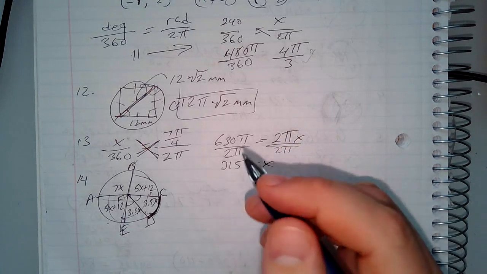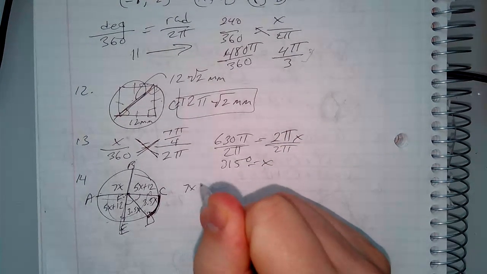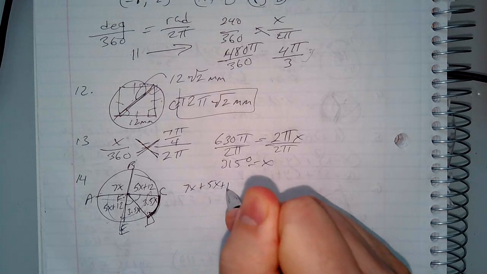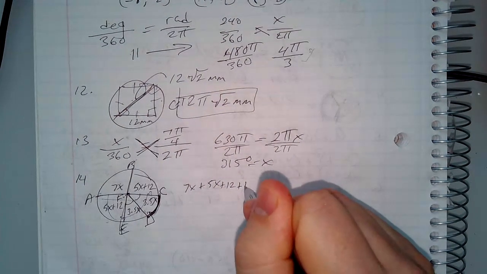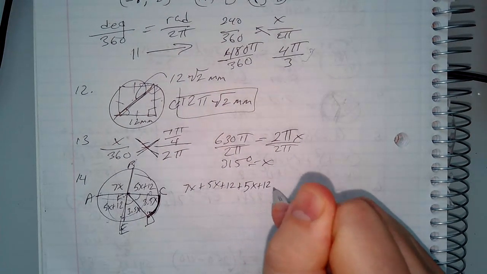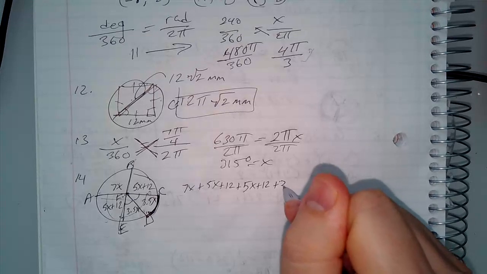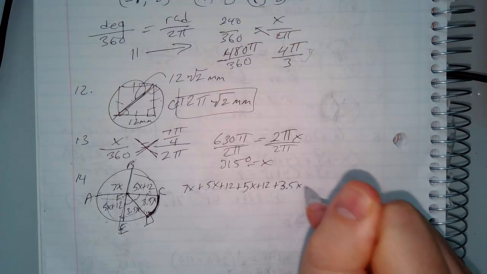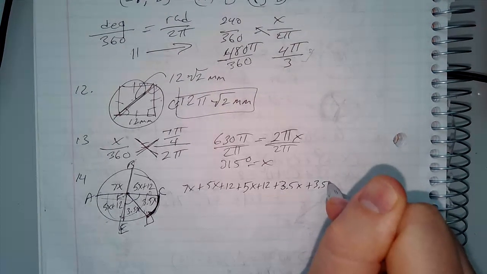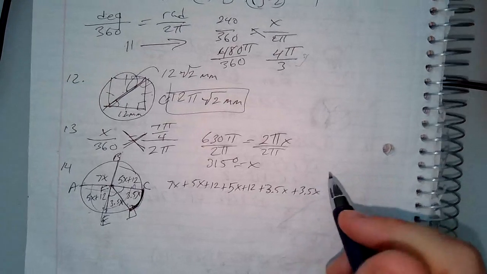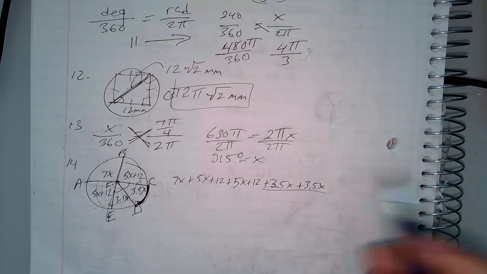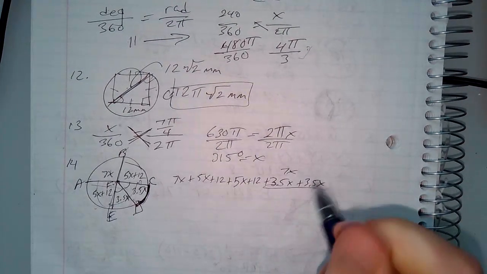Okay, here we go. So we have 7x plus 5x plus 12 plus 5x plus 12 plus 3.5x plus 3.5x. You didn't have to do that. You could have left it as 7x.